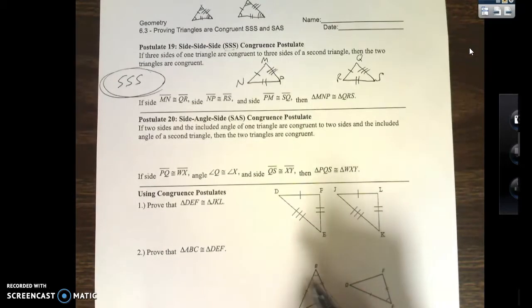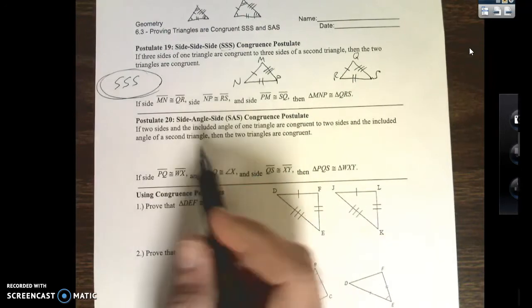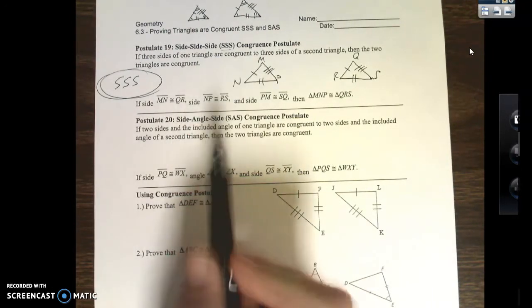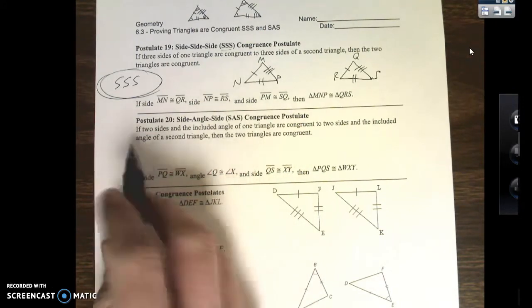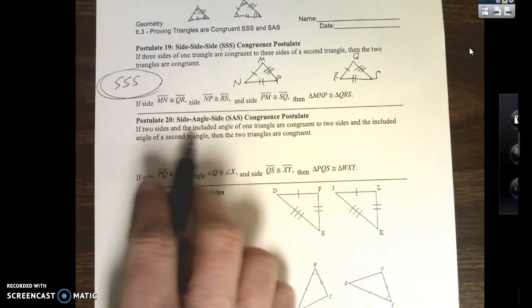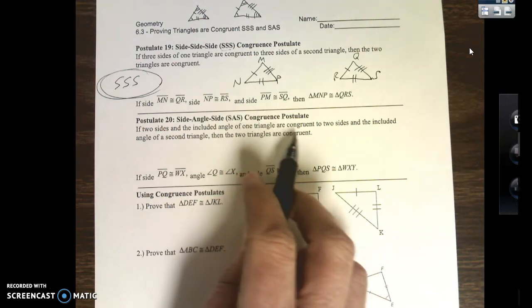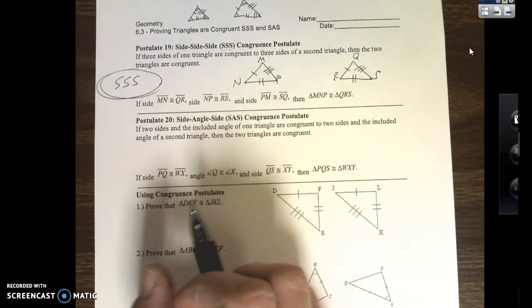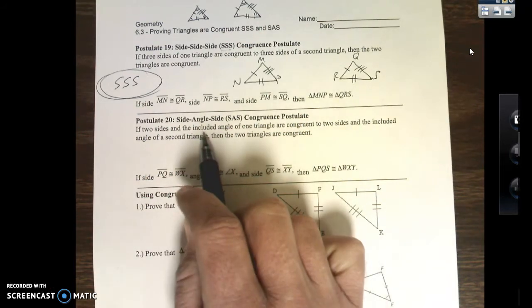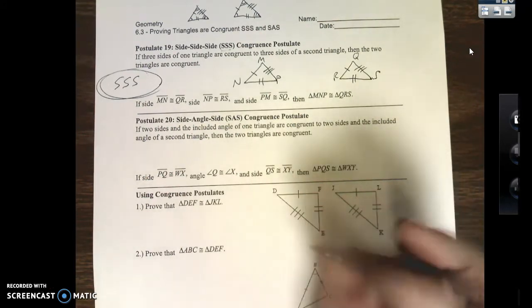Well, okay, what if I don't have all 3 sides? Oh no, okay. Well, I might have something called the side-angle-side, SAS, congruence postulate. Well, let's take a look at this one. If 2 sides and the included angle of one triangle are congruent to 2 sides and the included angle of a second triangle, then the 2 triangles are congruent. What does included mean? Well, included means in between.